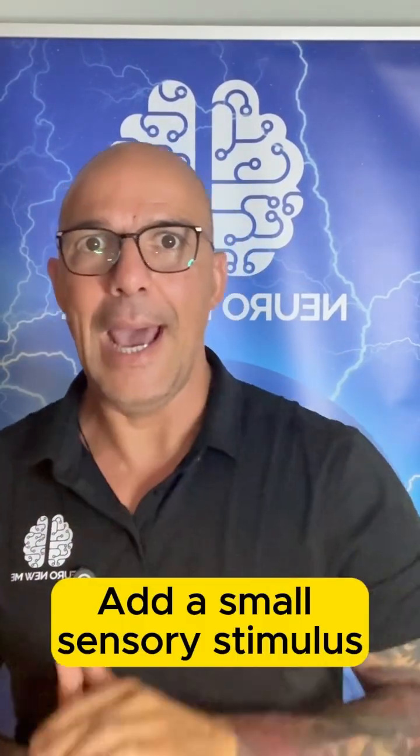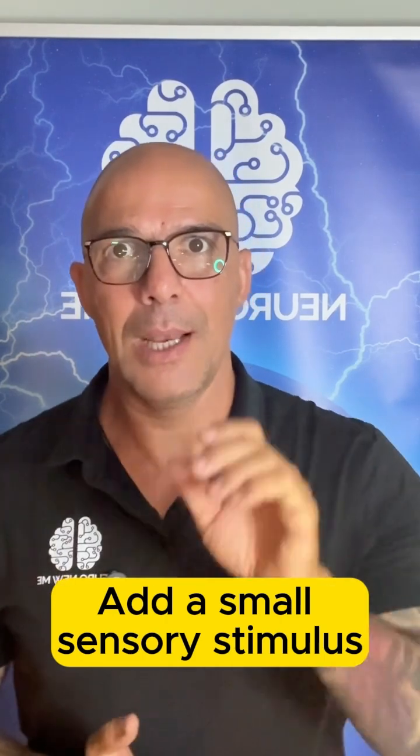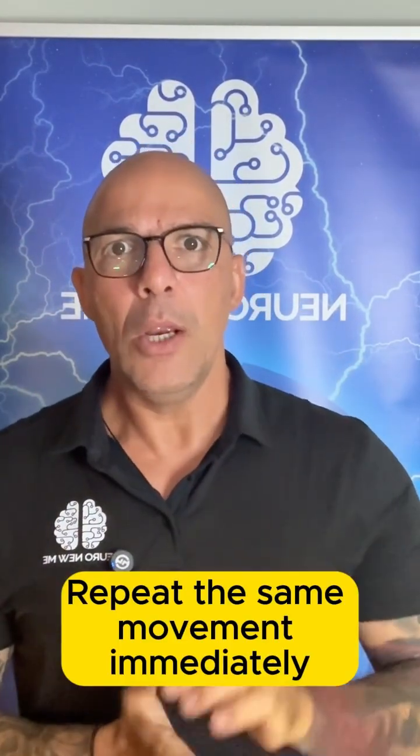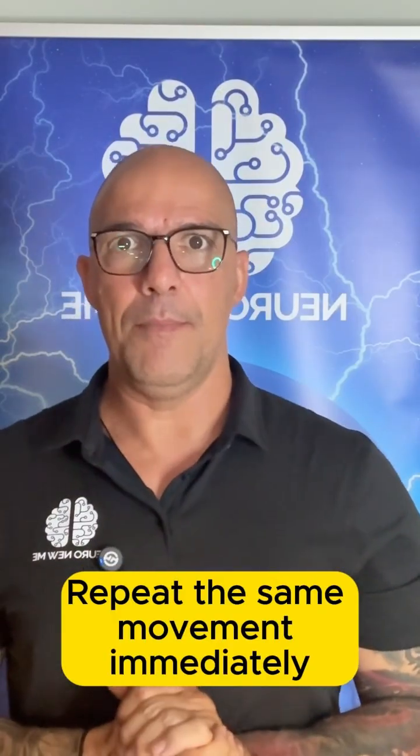Step 2. Add a small sensory stimulus. Light skin stimulation around the hip, a gentle vibration near the ankle, or a brief tactile input over the relevant area. Keep it simple. Step 3. Repeat the same movement immediately and see what changes. Sometimes control improves. Sometimes it gets worse. Sometimes nothing happens. That last one, nothing happening, is also useful information.